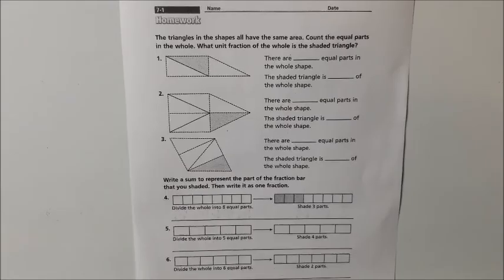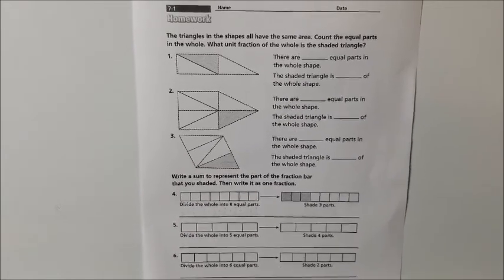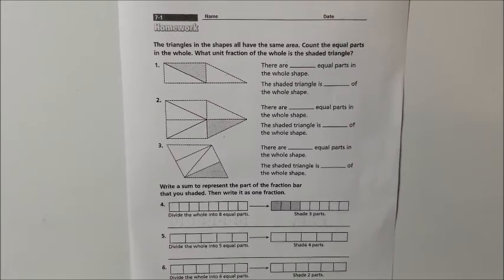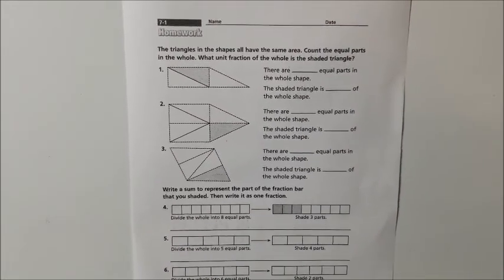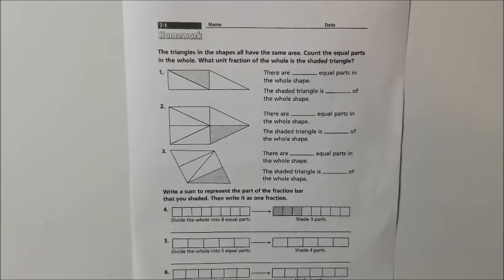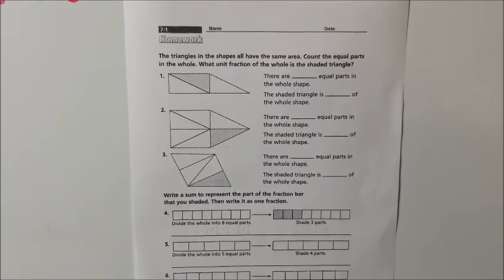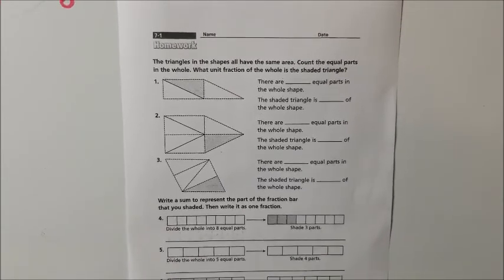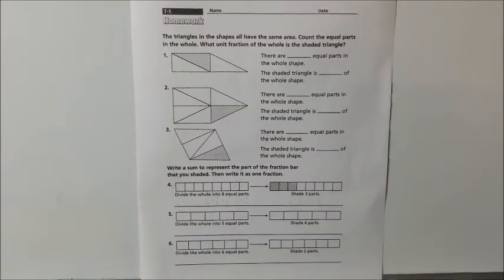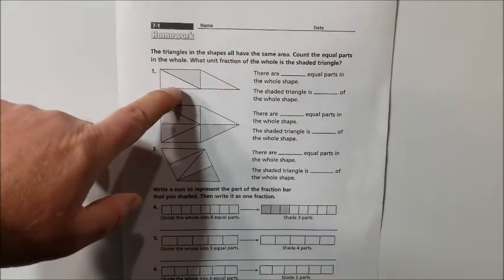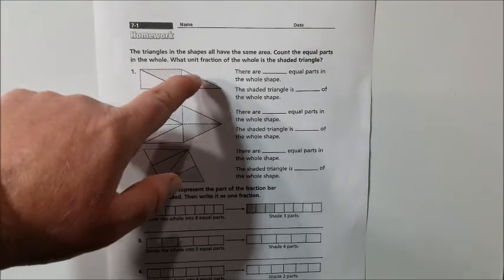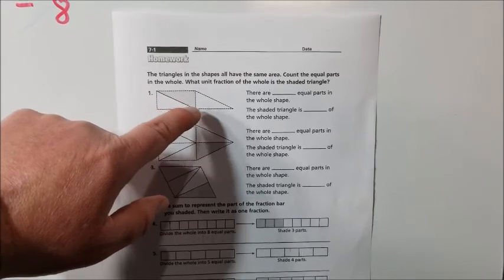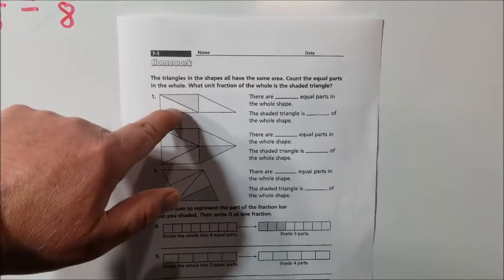Okay. Boys and girls, here's your assignment for today. The triangles in the shape all have the same area. Count the equal parts in the whole. What unit fraction of the whole is the shaded triangle? So, what they're asking you here is, they're telling you, okay, these are all the same size. So this shape is cut up, divided up, sliced up into equal slices.